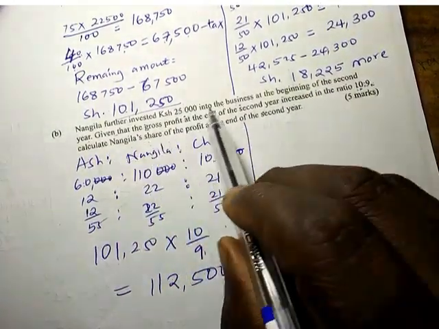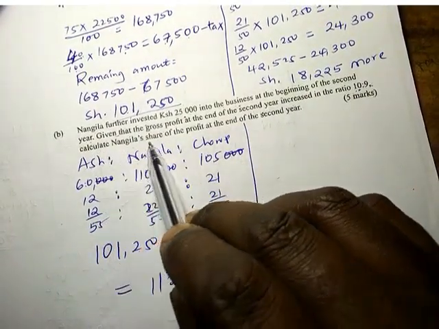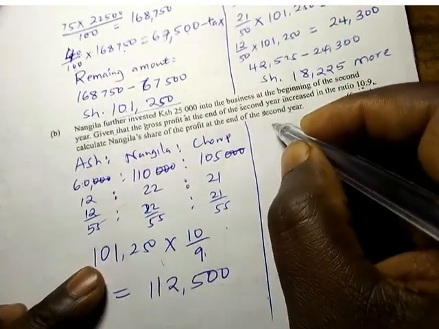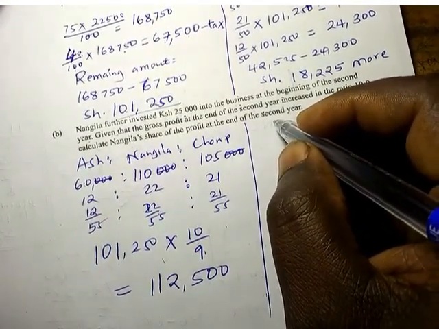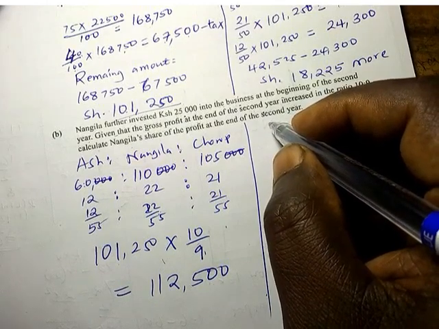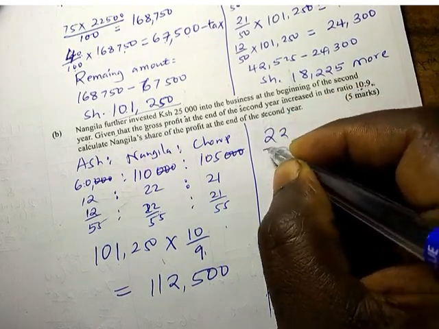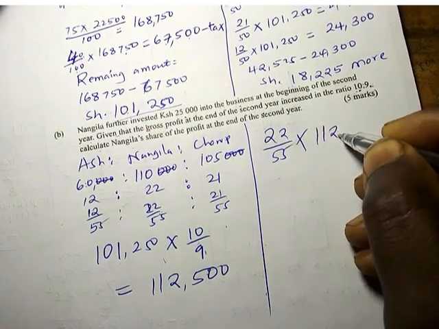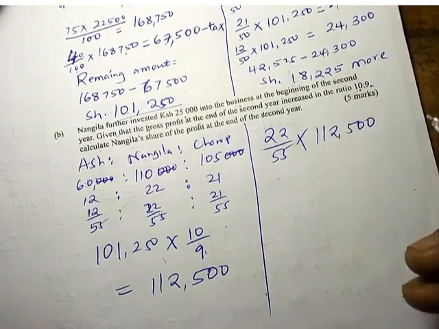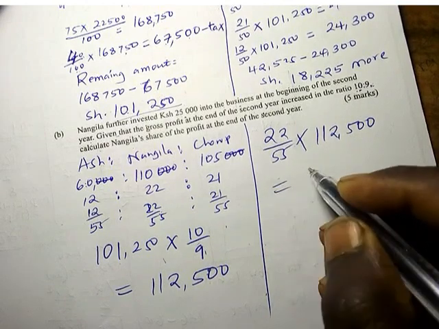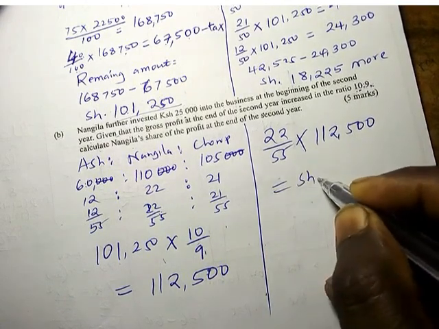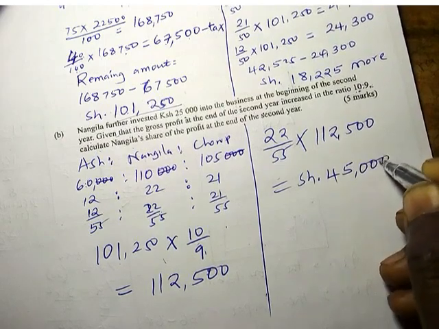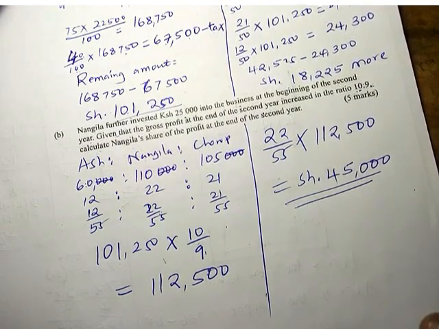But the question is, calculate Nangira's share. So what will be Nangira's share? The new share will be 22/55 times this, and this will be Kenya shillings 45,000. That will be the new share for Nangira.